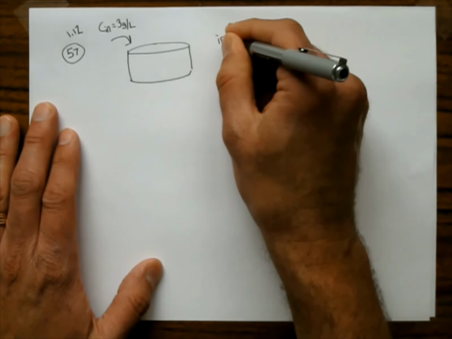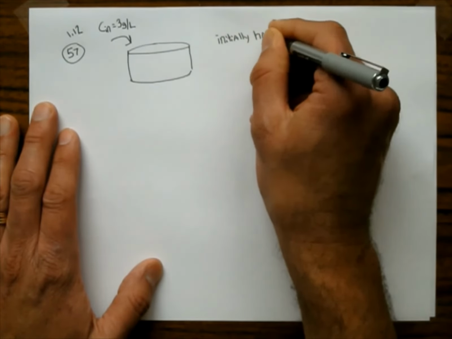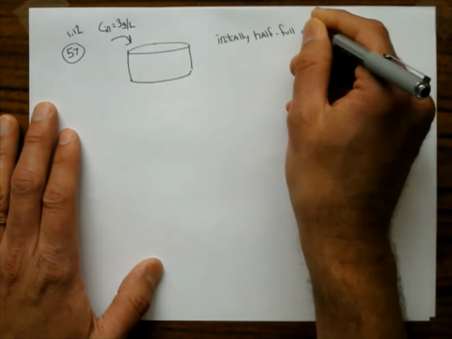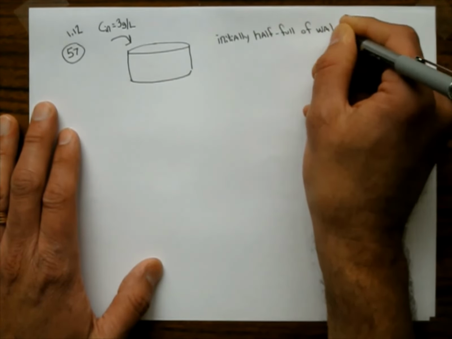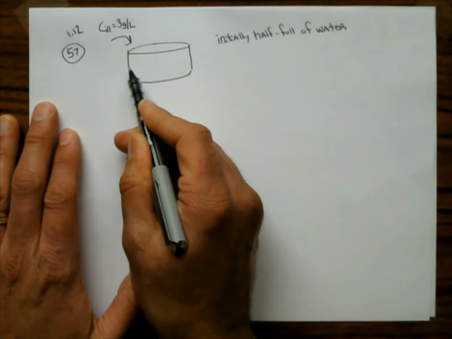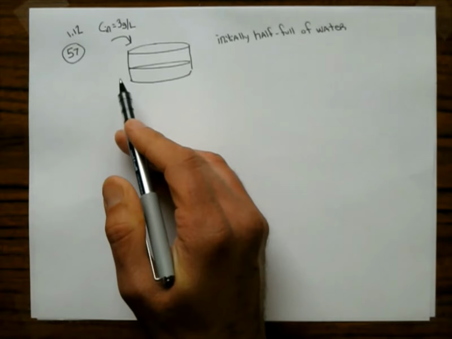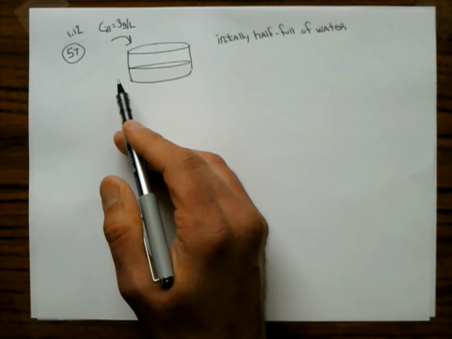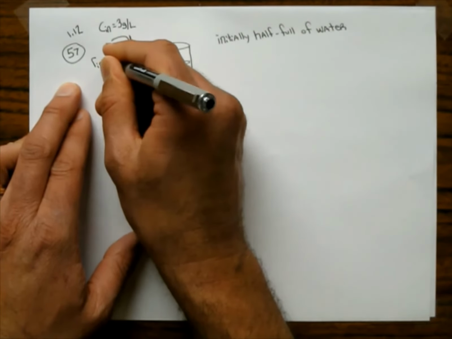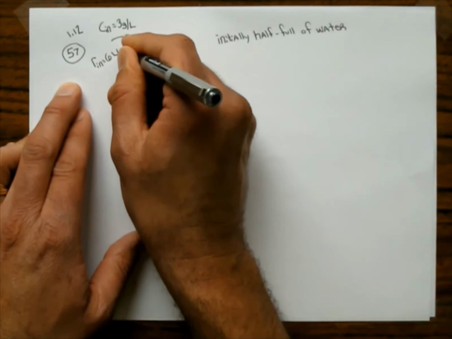So initially, half full of water. When they say water, what they mean is pure water is in that tank. And they say the rate going in is 6 liters per minute. So Rn is 6 liters per minute.